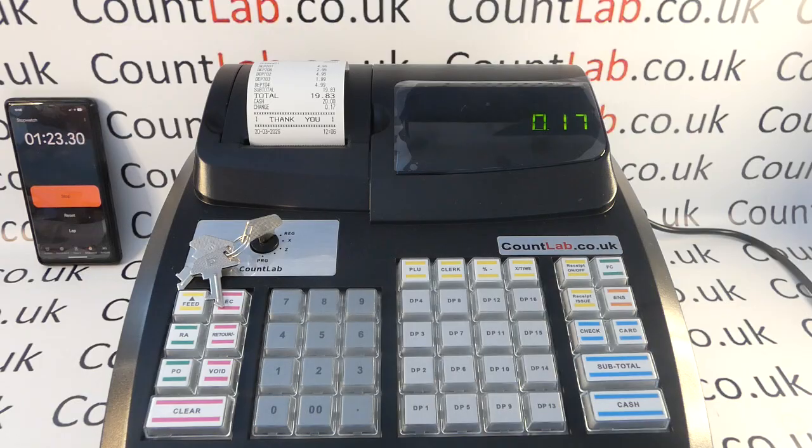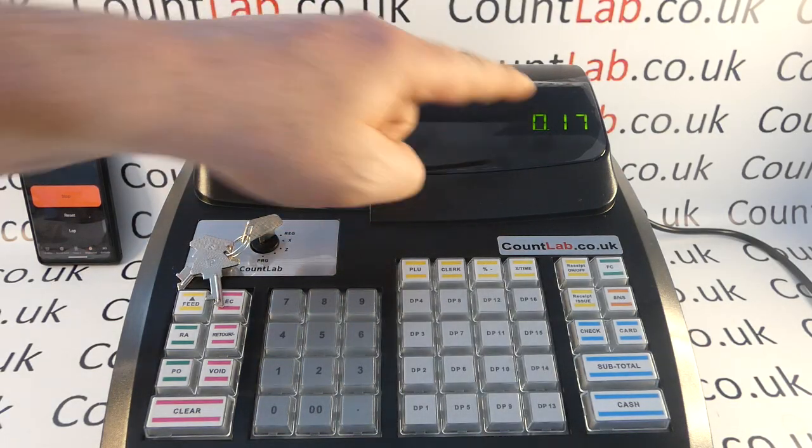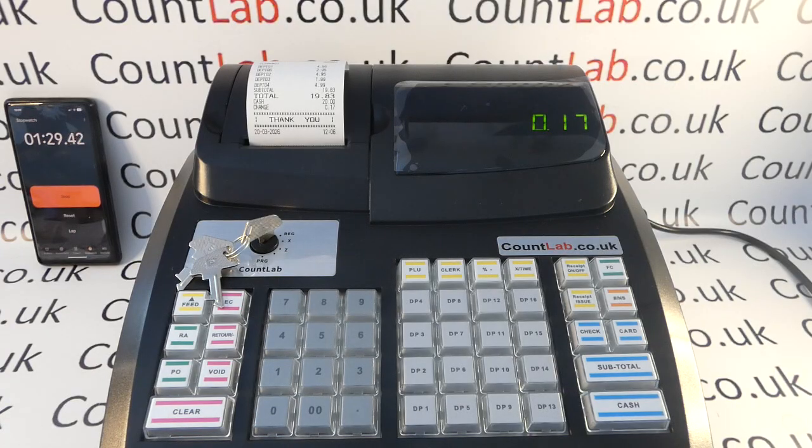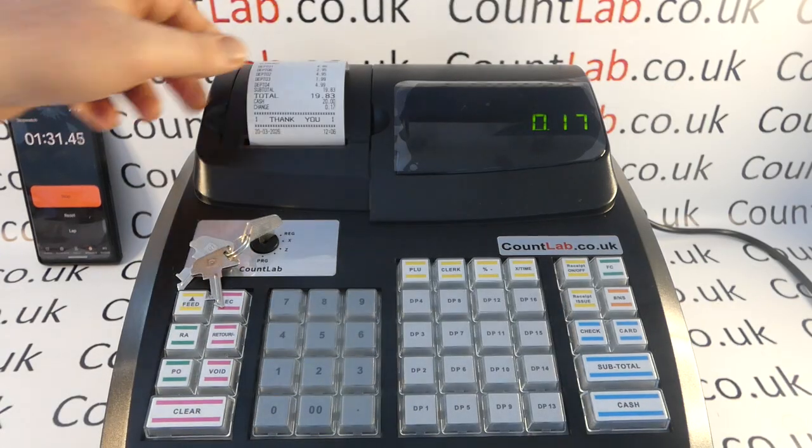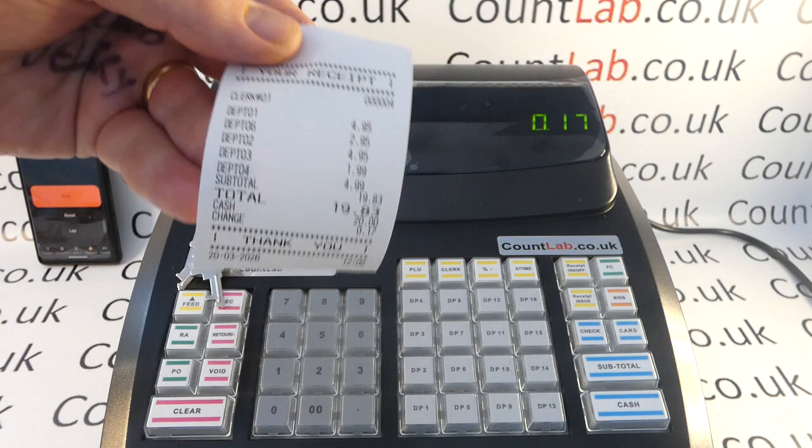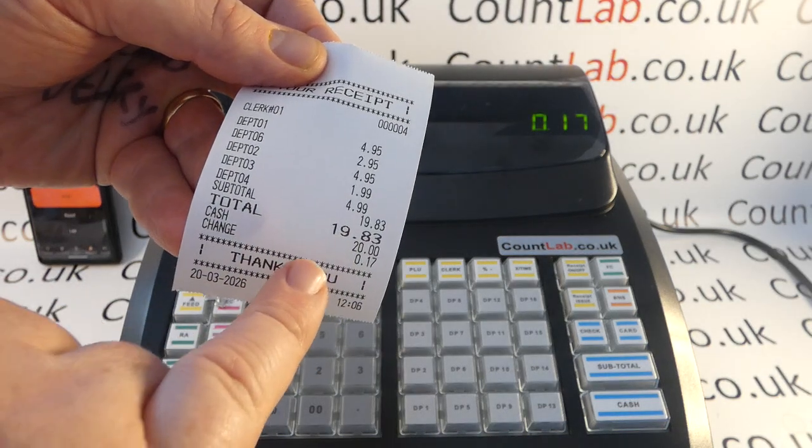The reason why we entered £20 exactly is because the change is then displayed on both screens. You've got it on the operator display, the customer rear display, and if you've got the receipt set up to print out, then it's also shown on here.